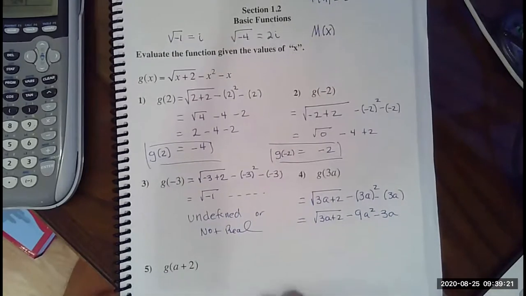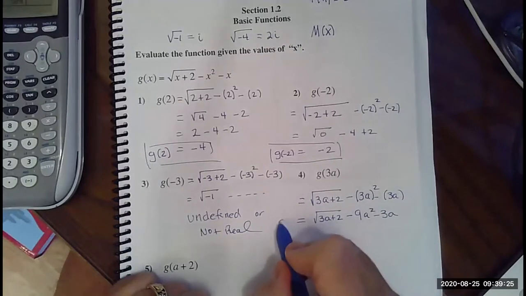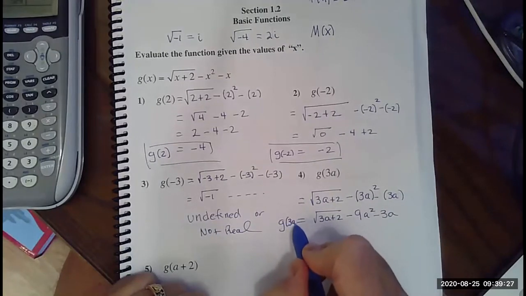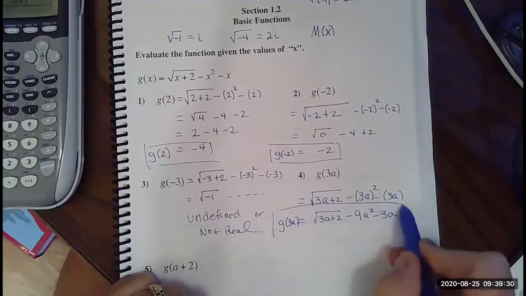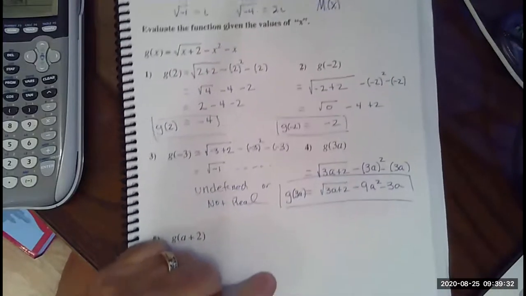And collect like terms if you can, but I can't. So this is what is called g of 3a. And there's no way of, hey, I'm going to check that with my calculator. You can't do it.